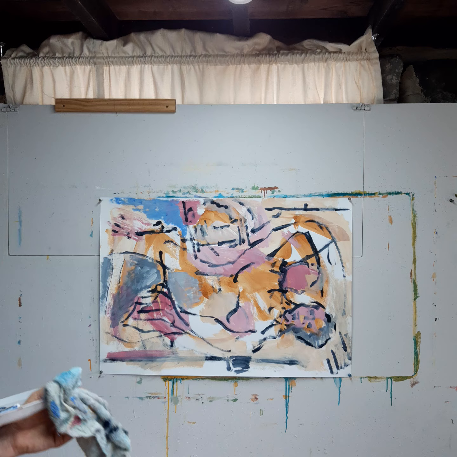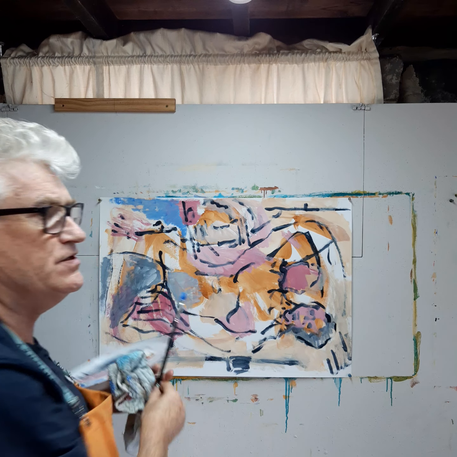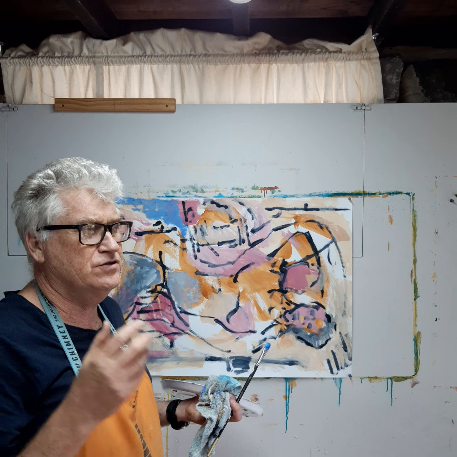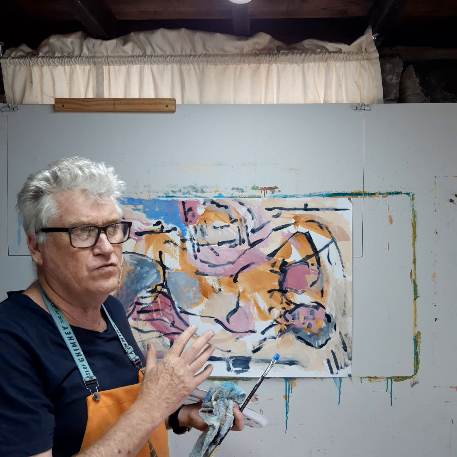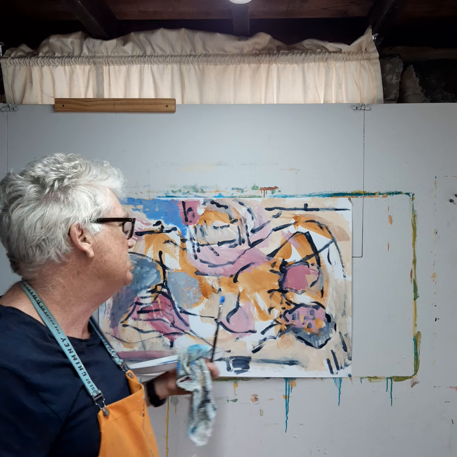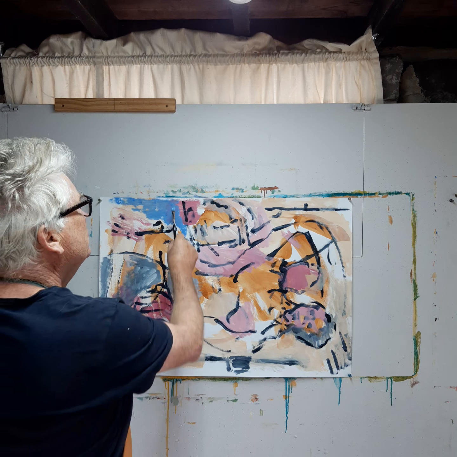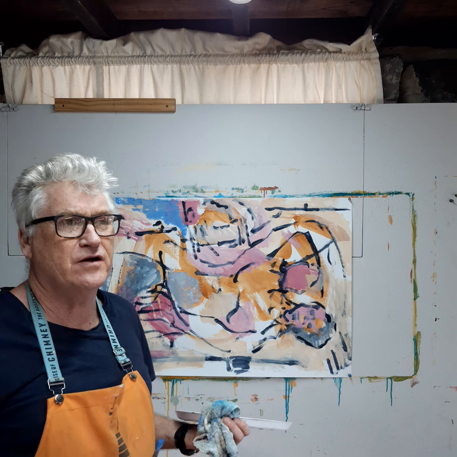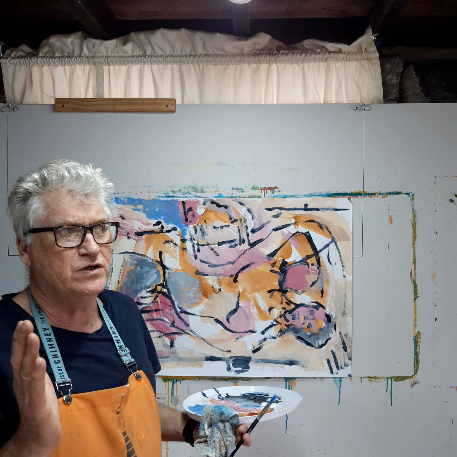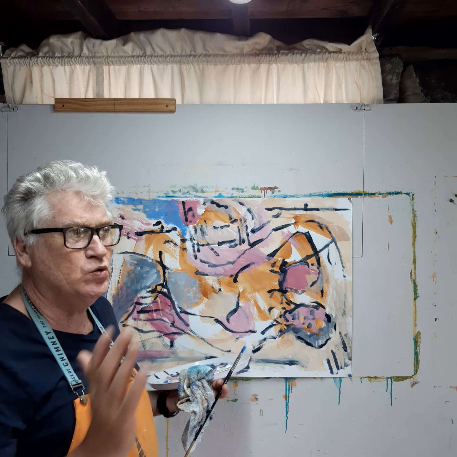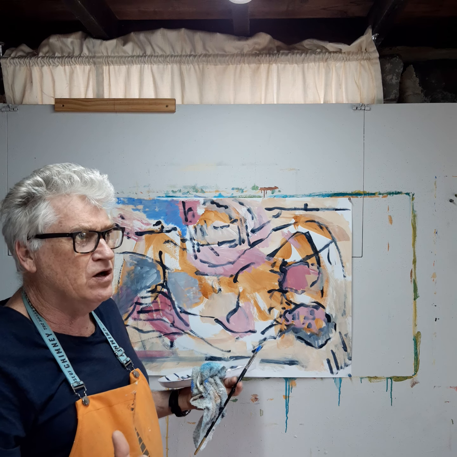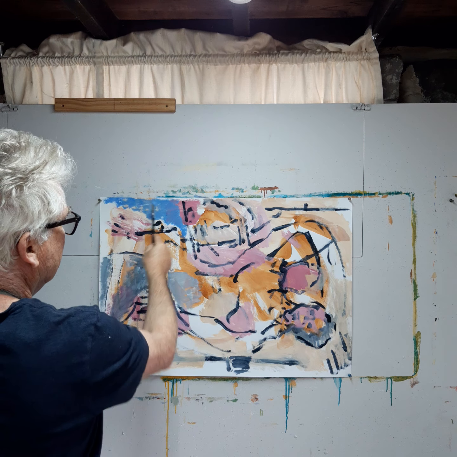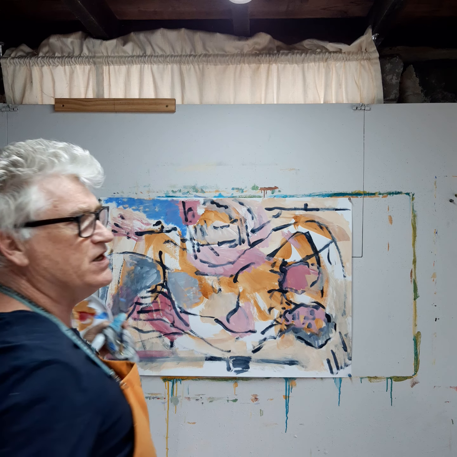Now what I'm trying to do here is just float the paint so it sits on the surface, so it's registering the two-dimensional quality of the working surface, the limiting conditions. If I go too close to those lines there, it's going to look like colouring in, and that push-pull, that plasticity will be lost. So at the moment I'm floating it, and the picture plane is held.